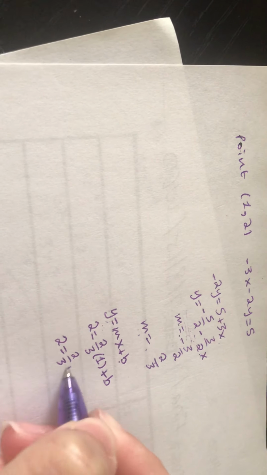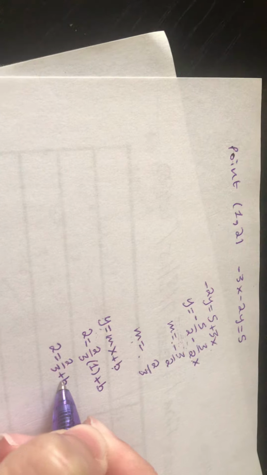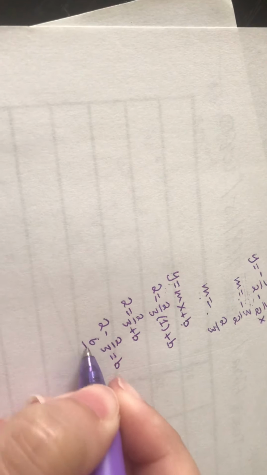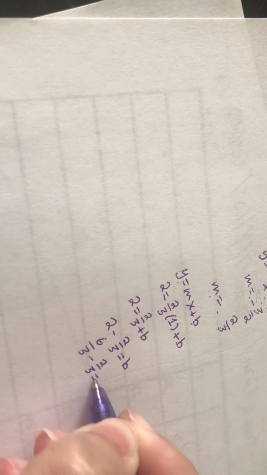So that is going to be, we're just working out the problem right now, simplifying it. Okay, so our b is equal to 4/3.